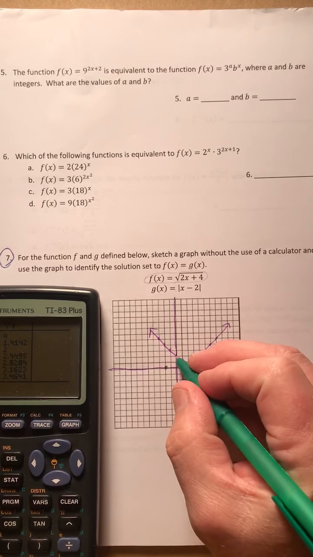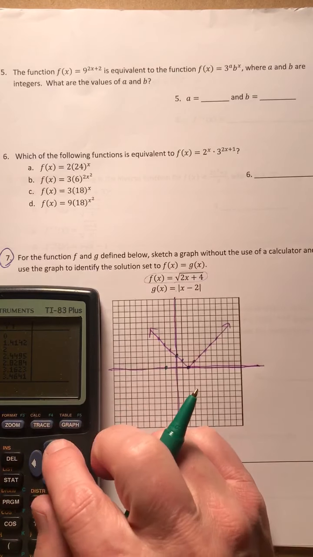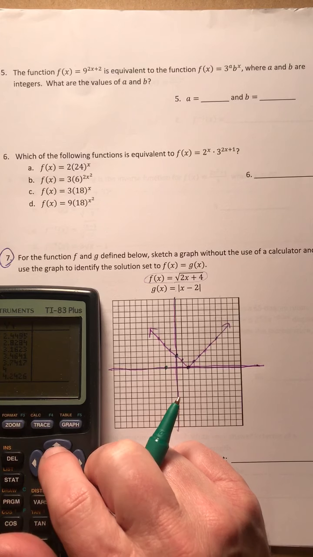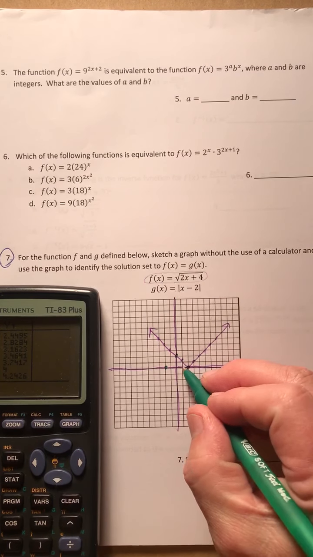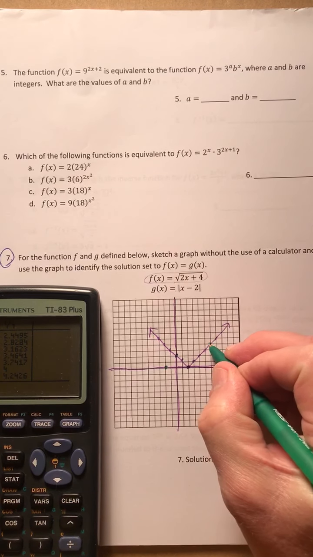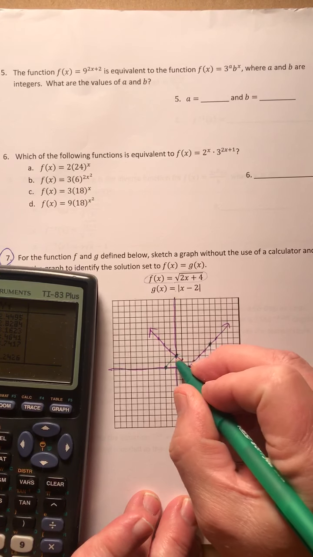Alright, 0, 2. And then I have 6, 4. 1, 2, 3, 4, 5, 6. 1, 2, 3, 4. Alright, so it's going to look like this.